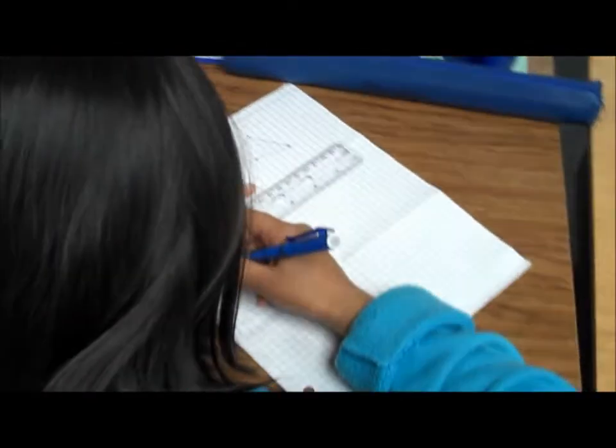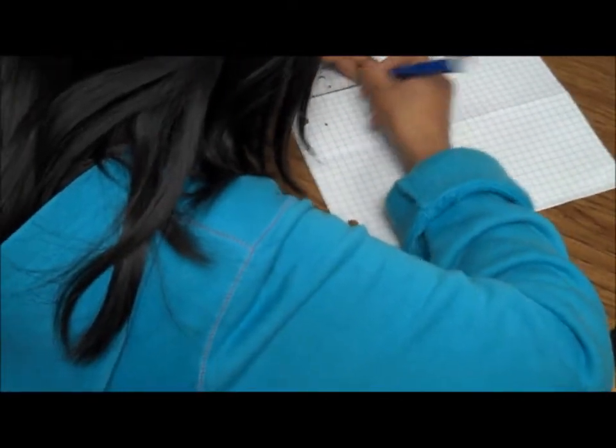And then once you do that, I want you to connect those two lines with one line on each side going up and down, which is vertical.